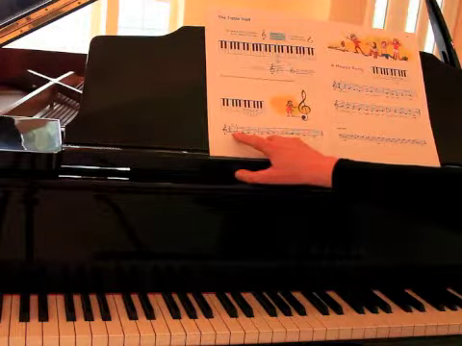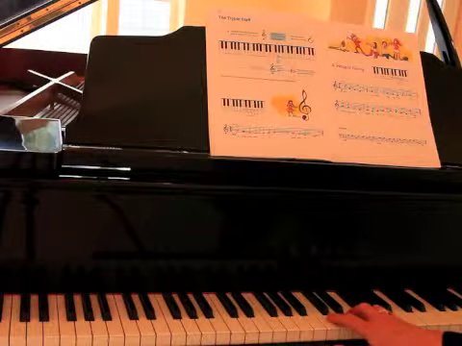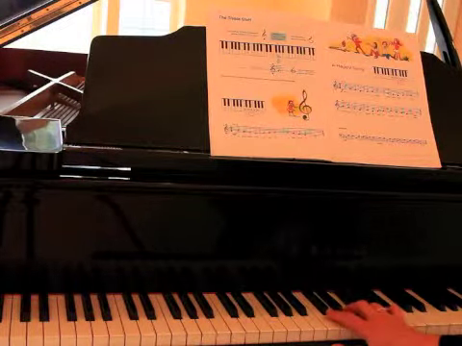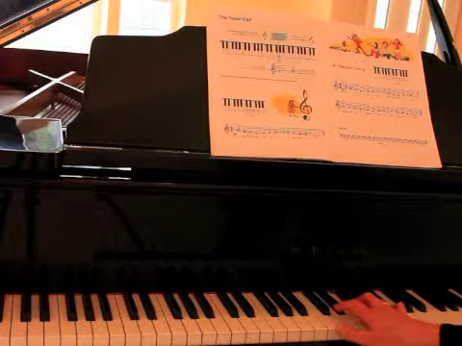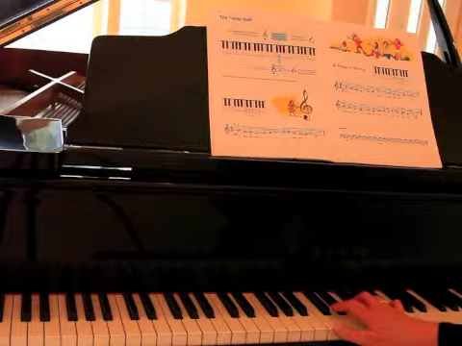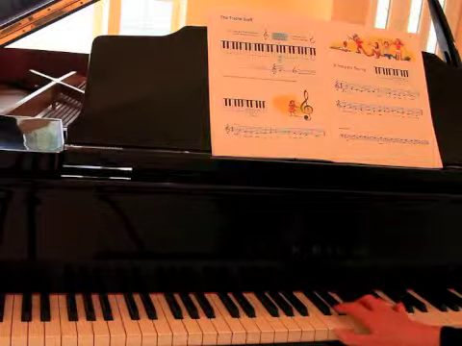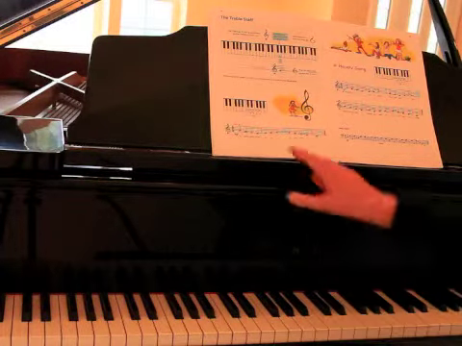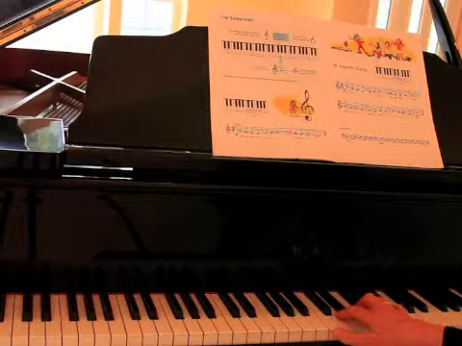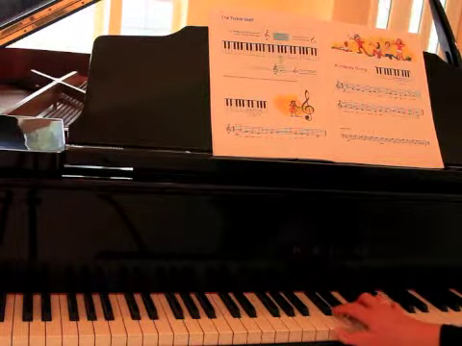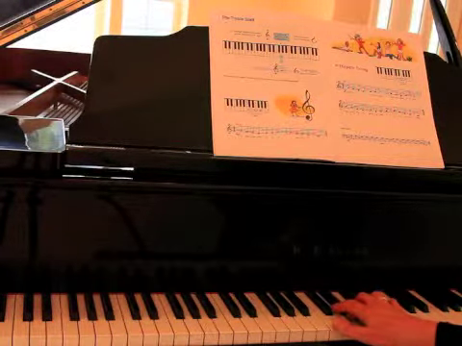Now we're going to step down from line 2 to space 1, and we're going to step down from G to F. Now, this isn't an important F. This is just F in treble clef. And F is in space 1. So play with me and say F is in space 1. Now we're going to step down from space 1 to line 1, and we're going to step down from F to E. Now say E is on line 1. Play it with me. E is on line 1.